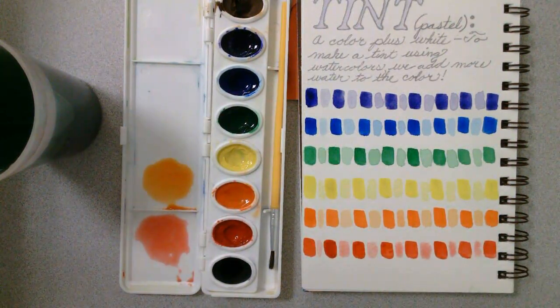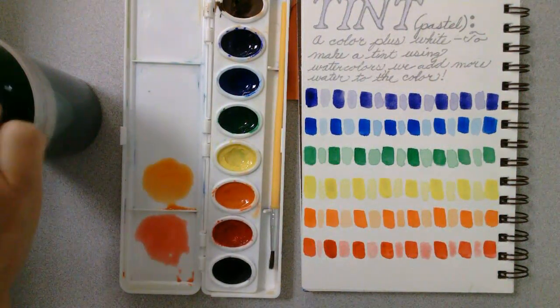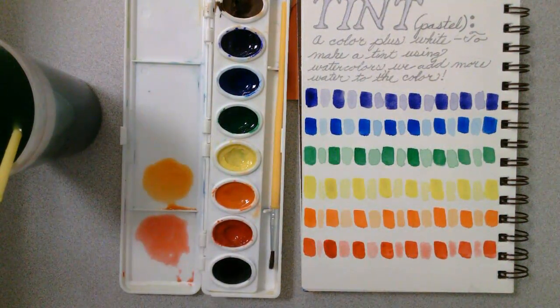Okay, and then if you have room at the bottom and you want to try doing brown or another color at the bottom, you certainly can, or you can stop there. You're going to let that dry, and then we're going to move on to making shades in the next video.